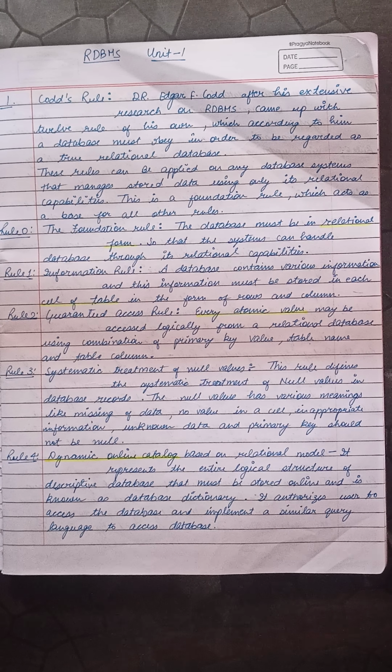Okay, the next rule, rule 1, is also called the information rule. It says a database contains various information, and this information must be stored in each cell of a table in the form of rows and columns.